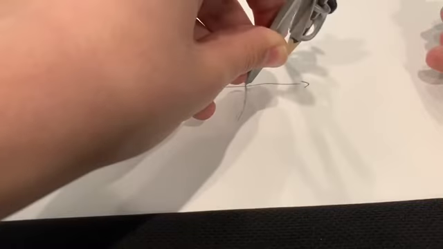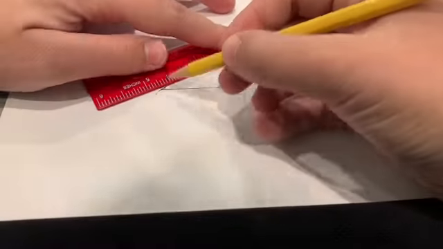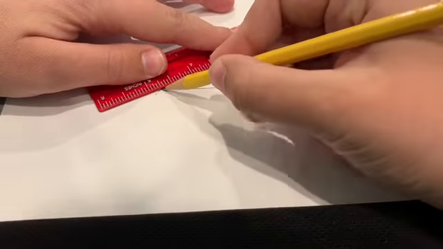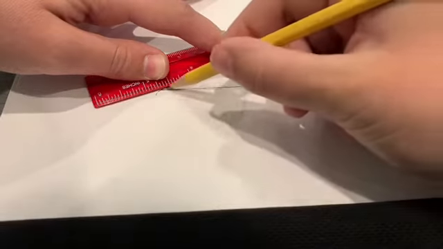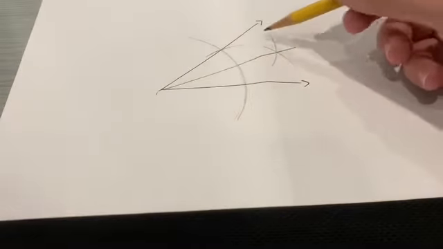and make an arc. Now, where these two arcs intersect is where, with your straight edge, you are going to draw from the vertex through this X over here, dividing your angle into two parts. So now you have the angle bisector.